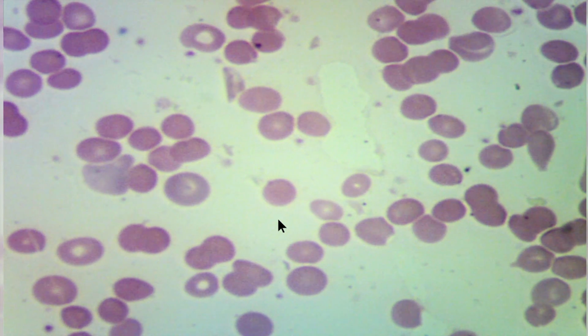Because of the loss of the surface area, the red blood cell loses its deformability and is unable to navigate into small blood vessels such as small arterioles and capillaries. And it is usually removed by the spleen. Therefore, their lifespan is going to be much shorter.